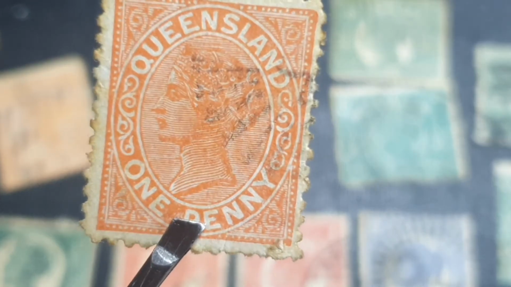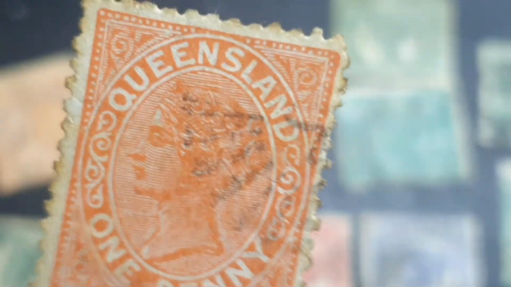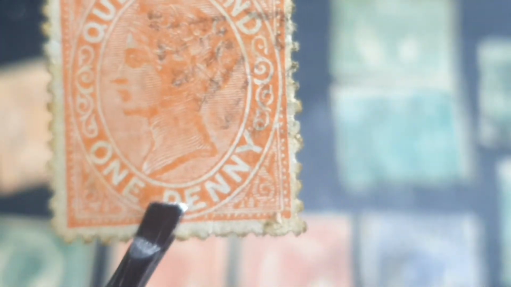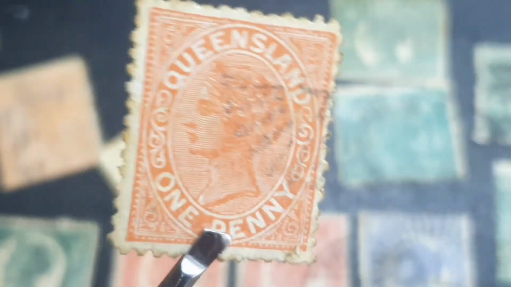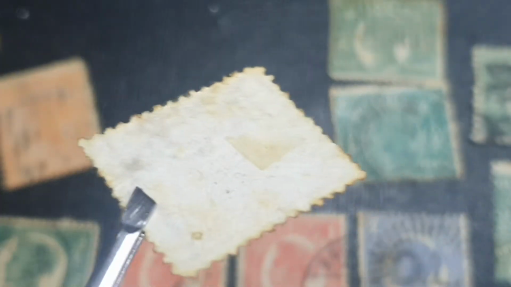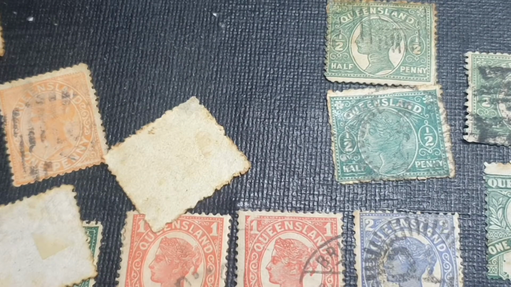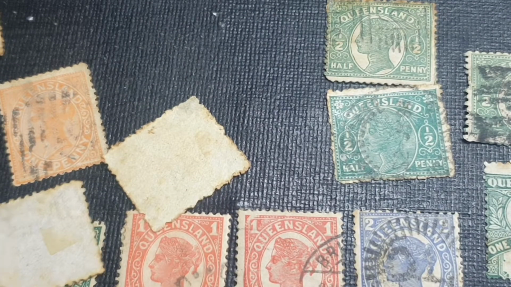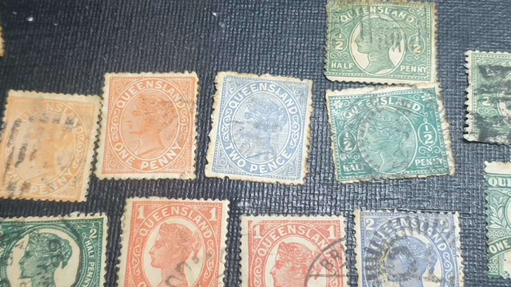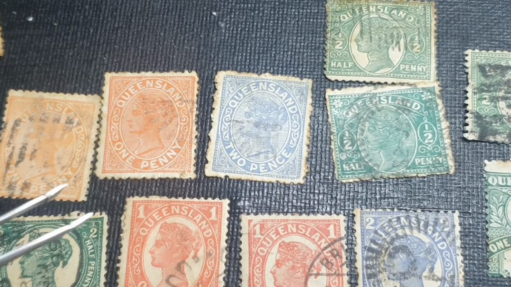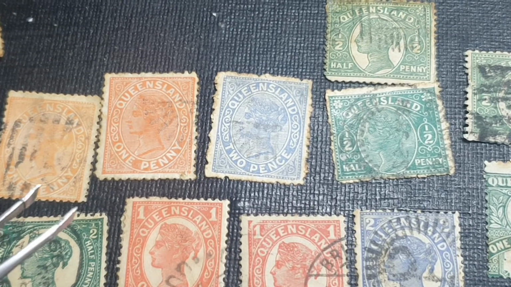You can see it has a nice effigy, and this one's cancelled, and it has a value of about $1. So there would have been quite a lot printed. Yep, look, it's been tagged on the back. Sorry, just had to rearrange it, and that tag is actually called a hinge. It's the way they used to put stamps in albums.